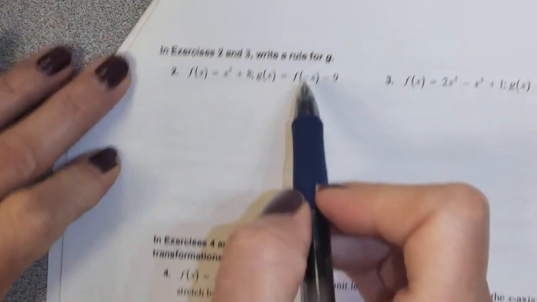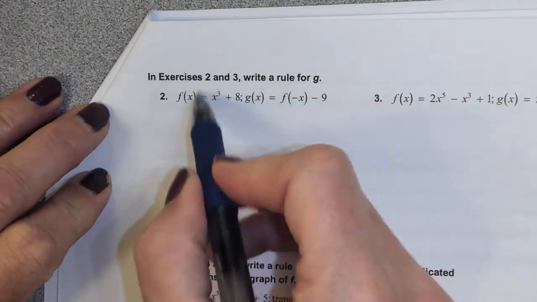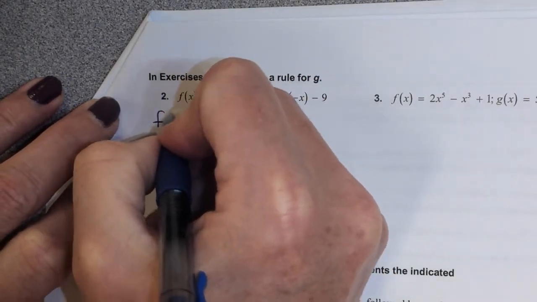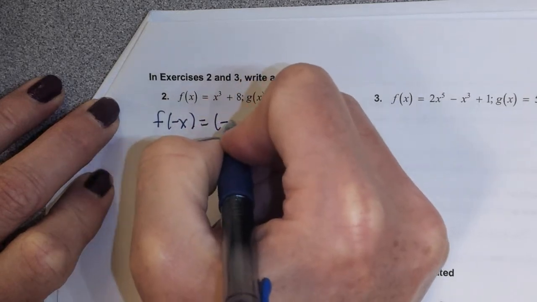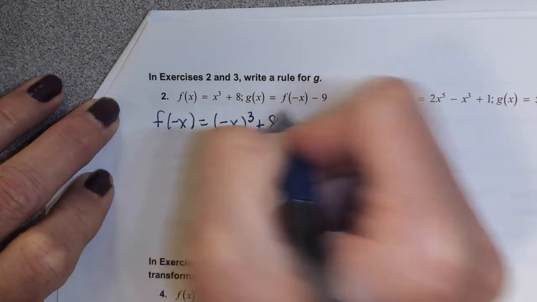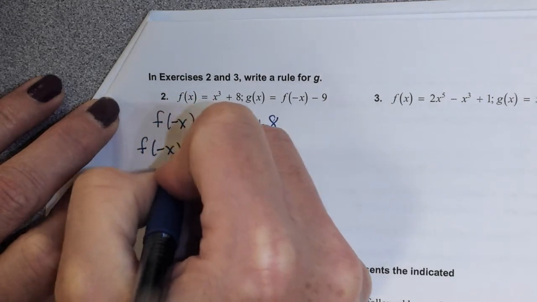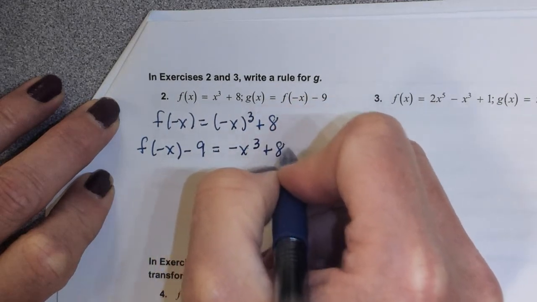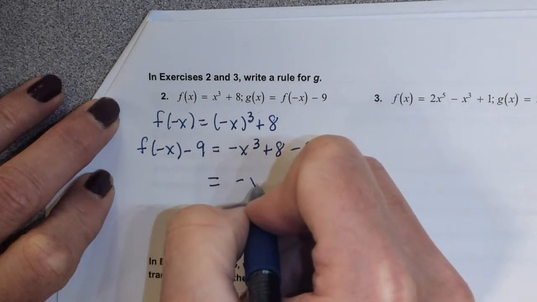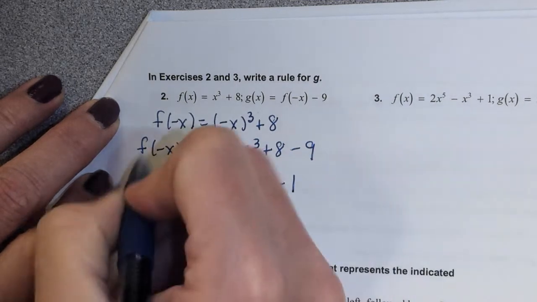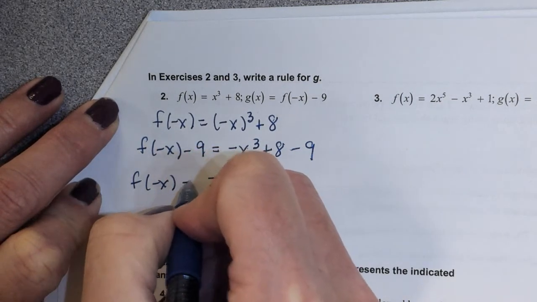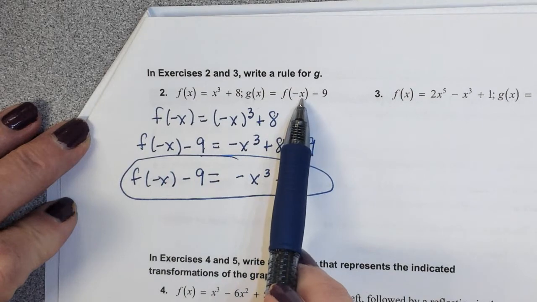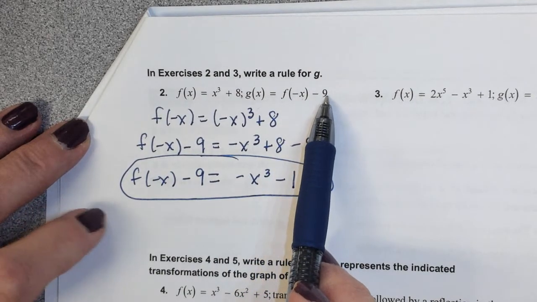Okay, for exercises 2 and 3, write a rule for g. So we start off with this function. First thing we have to do is replace the x with a negative x. So if I do f of negative x, my function becomes negative x cubed plus 8. And then if I want to do f of negative x minus 9, that means I have to take negative x cubed plus 8 minus 9. And so that final answer is negative x cubed minus 1. That's going to be the answer to f of negative x minus 9. That's the new function. So this would be a reflection over the y-axis. This would be a shift down 9 units.